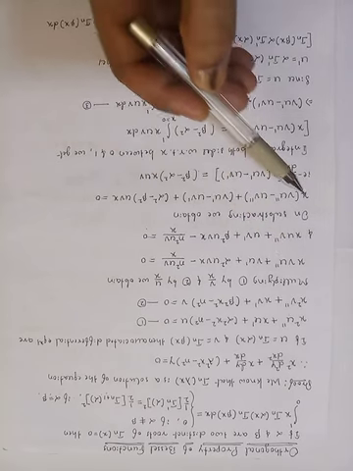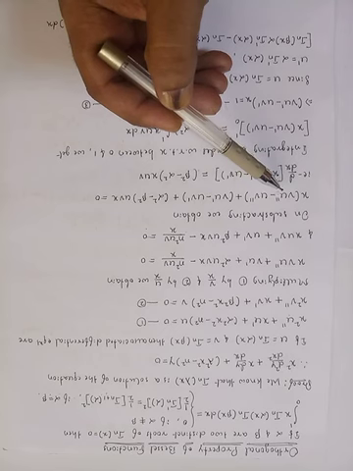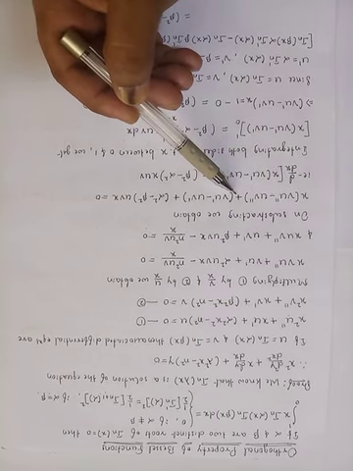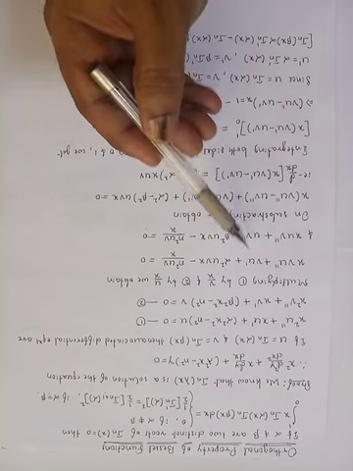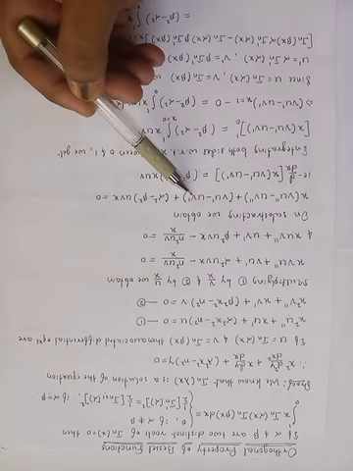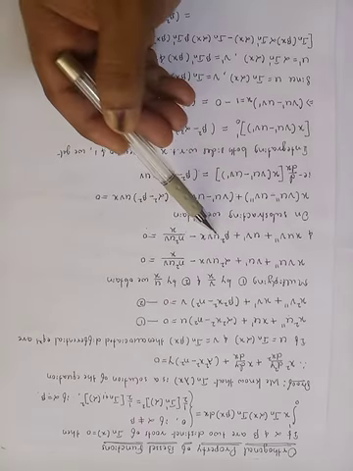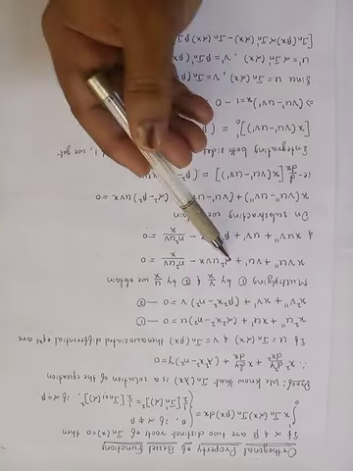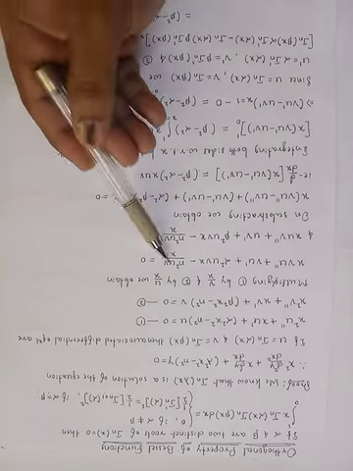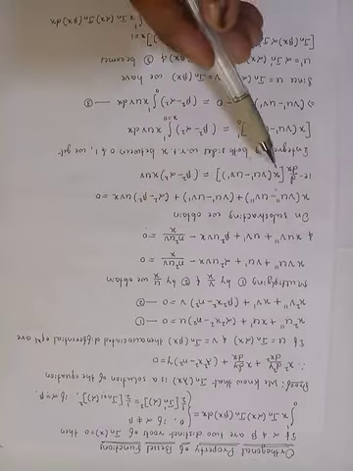I take x common: v u double dash minus u v double dash, plus, when we subtract, v u dash minus u v dash, and again taking u v x as common, we are left with alpha square minus beta square, and the minus term and plus term cancelled. So these are the terms we get.